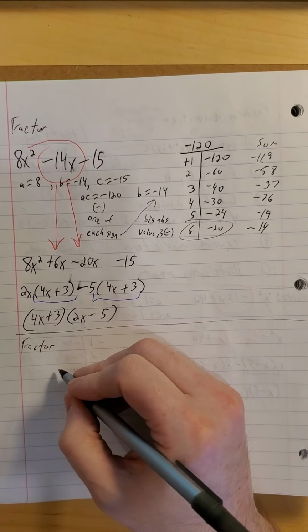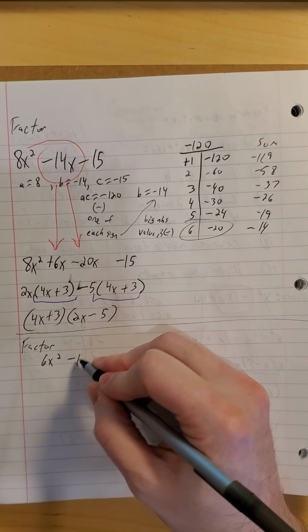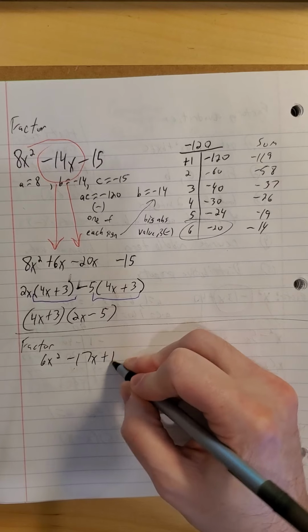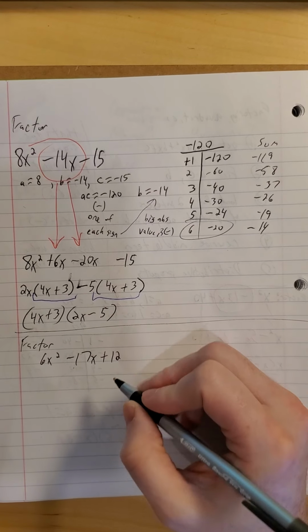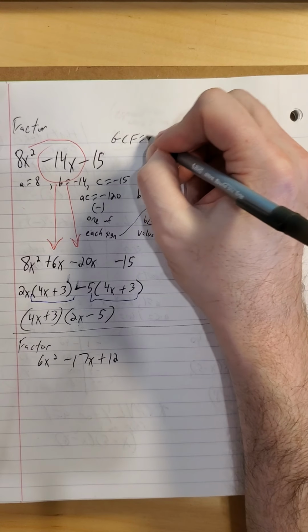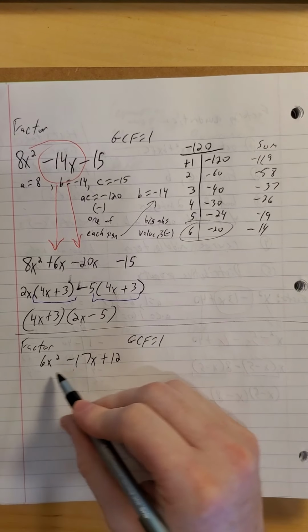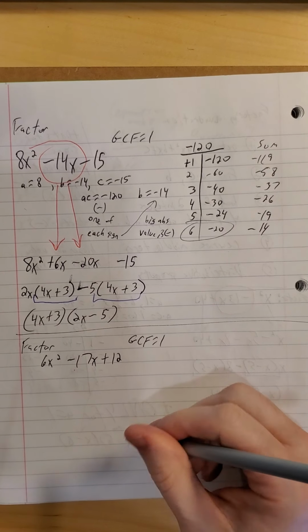Okay, let's try another one. Let's do a 6x squared minus 17x and a plus 12. GCF is still 1. If the GCF isn't 1, just take care of that.